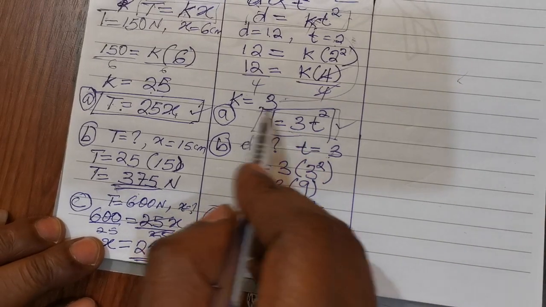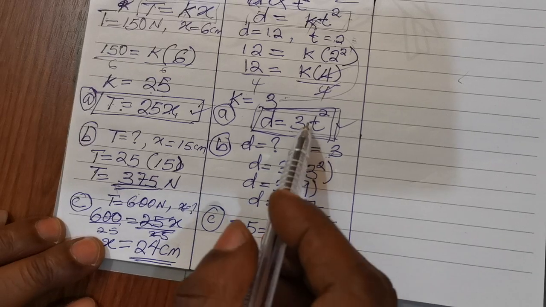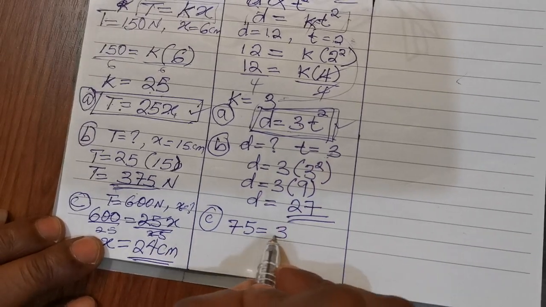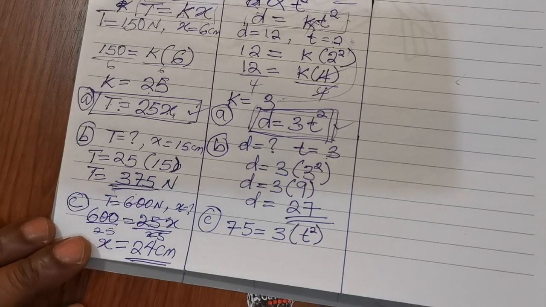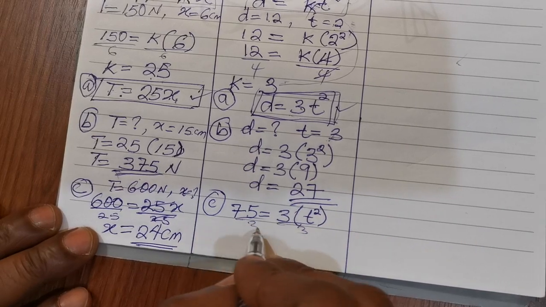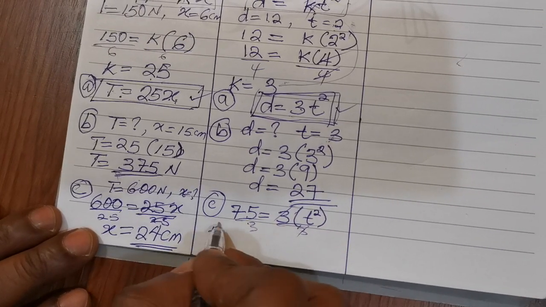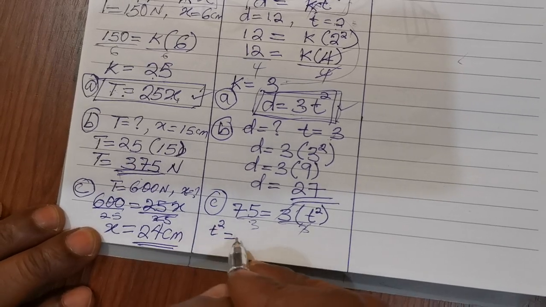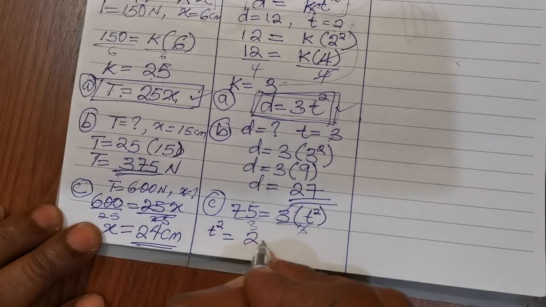So 75 is equal to 3 times t squared. At this point, divide both sides by 3 first. This cancels this, which means my t squared will now be this divided by this, 25.